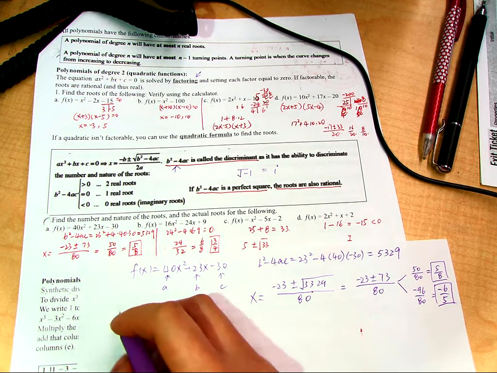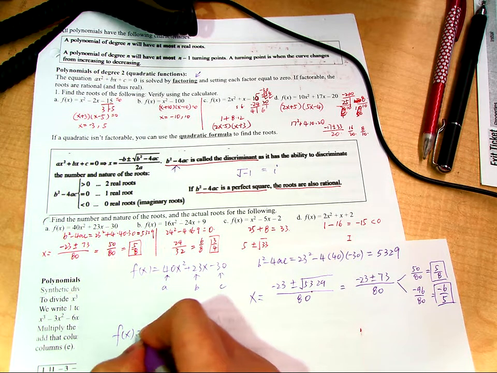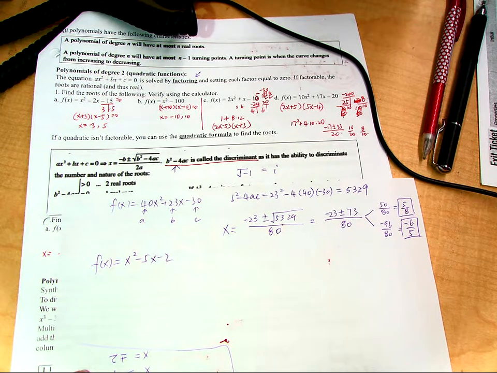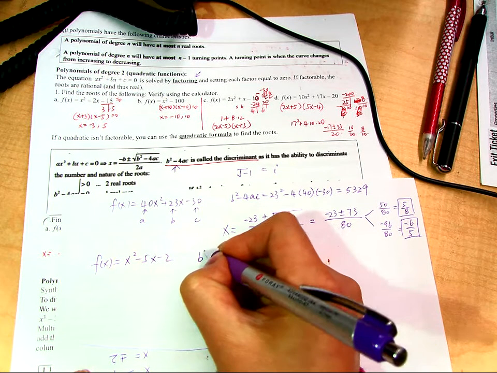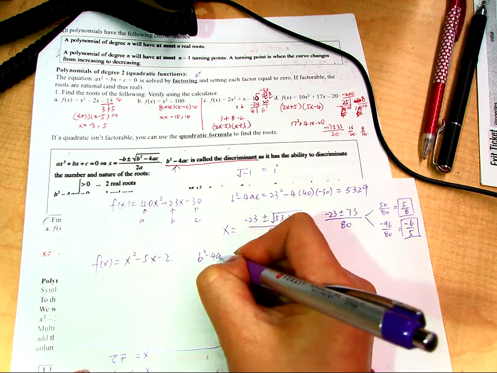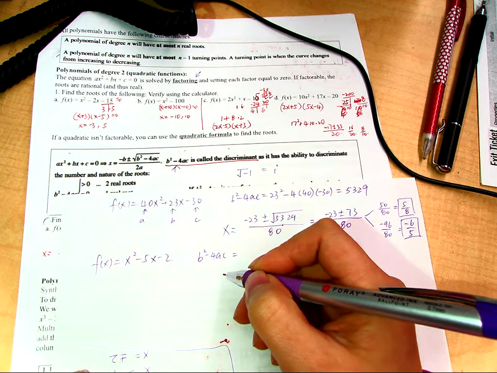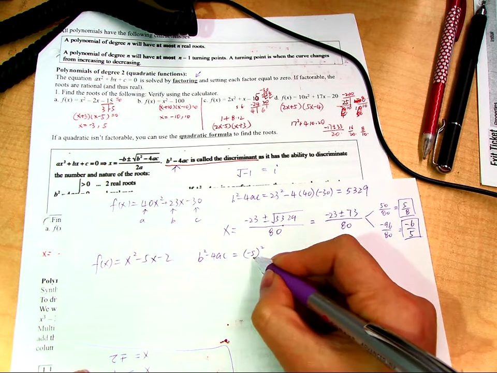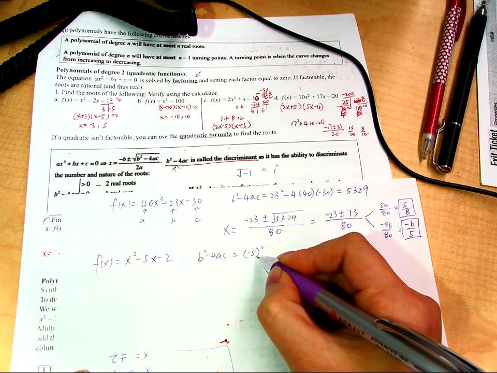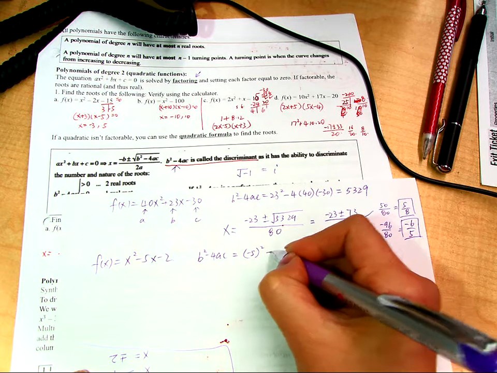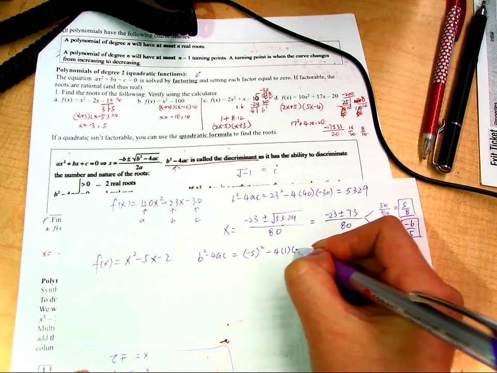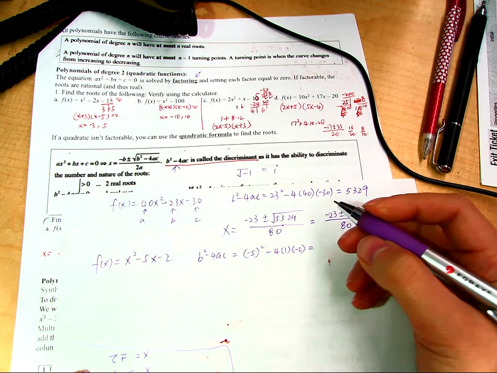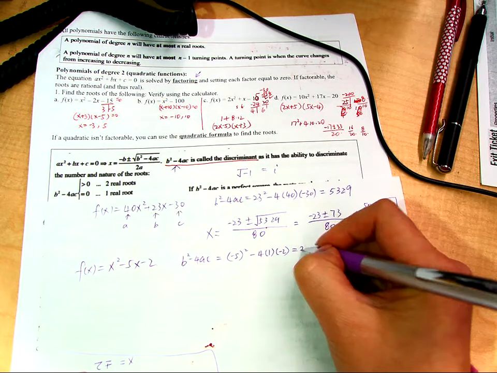Okay, let's do C. C is f of x equal to x squared minus 5x minus 2. Okay. First, let's find the discriminant. That helps you determine what kind of solution you have. Okay. So b squared minus 4ac for this one will be negative 5 squared. Remember, you have to use a parenthesis closest number when you type to the calculator. Minus 4 times 1 times negative 2.